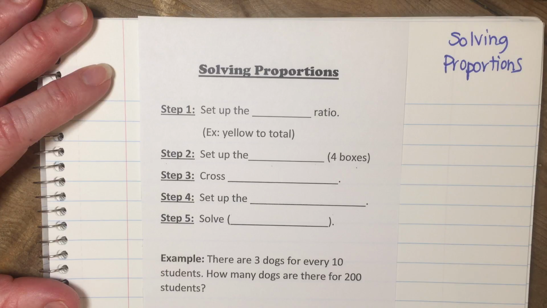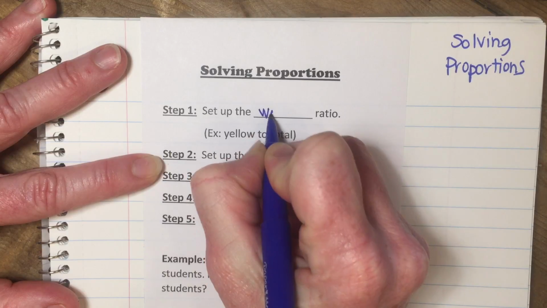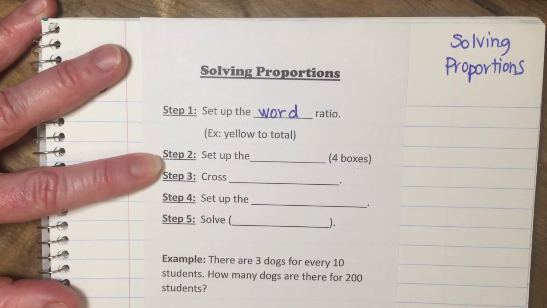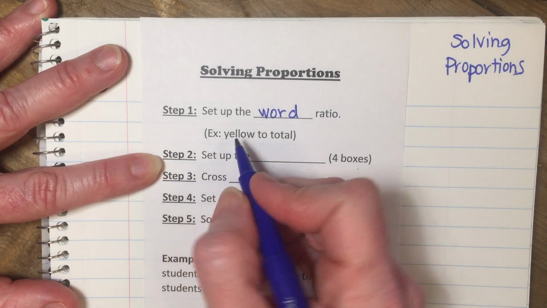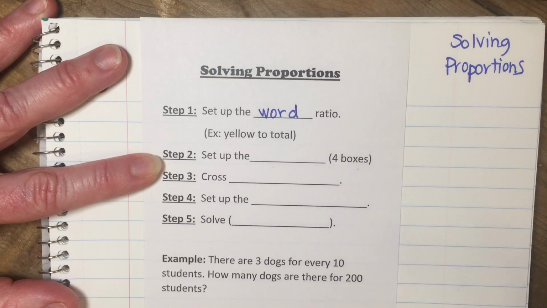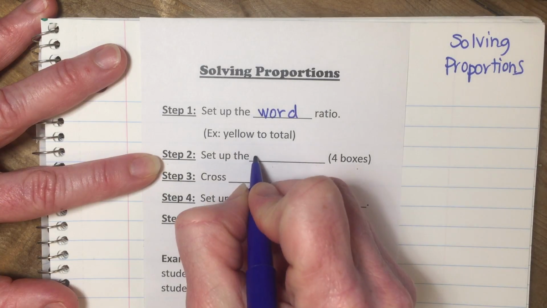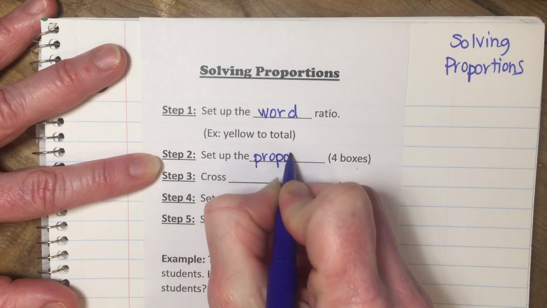And so to set up a proportion, you want to start by setting up the word ratio. So for example, you might have the number of yellow marbles compared to the total marbles. That would be yellow over total. That could be the words you use to set up your ratio. Then you're going to set up the actual proportion. That's using your 4 boxes.